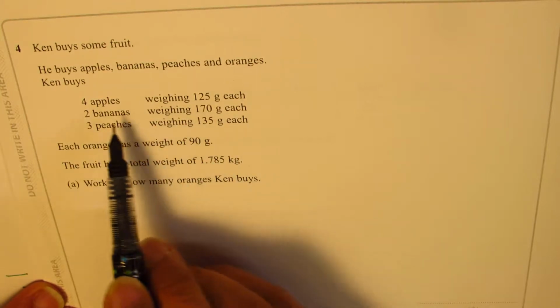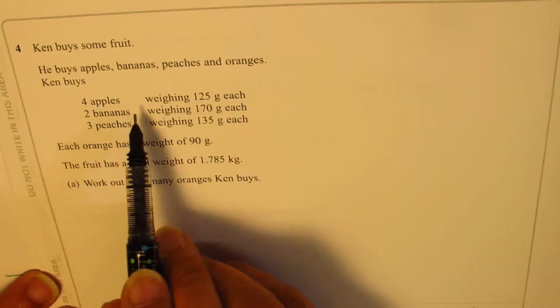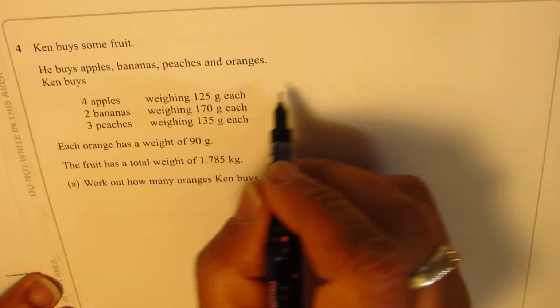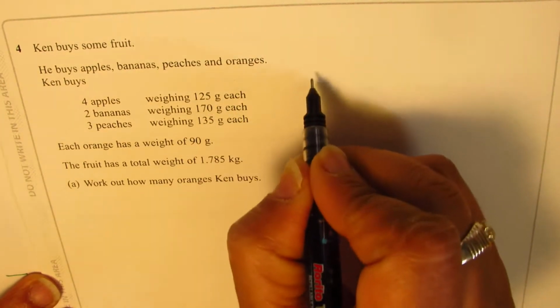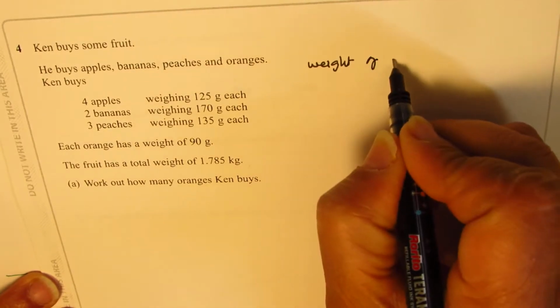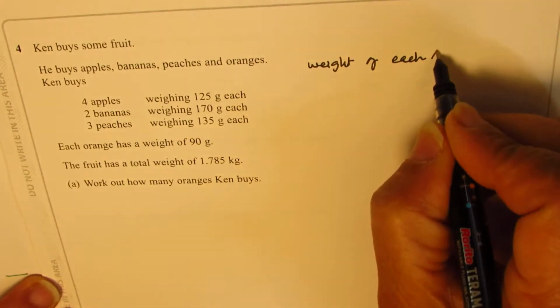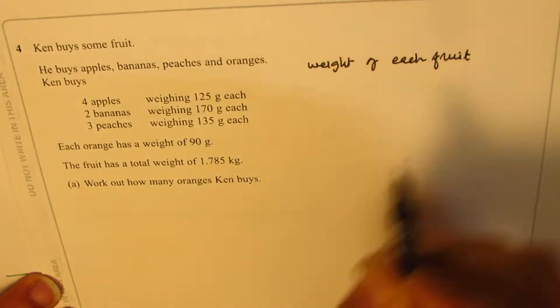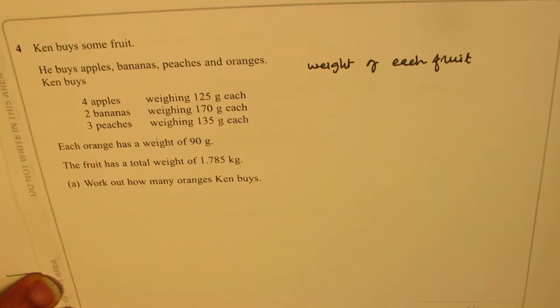Okay, so let's find the weight of each category of fruit, right? So let's extend this table, and we'll write the weight of each fruit. So we need to use a calculator here.